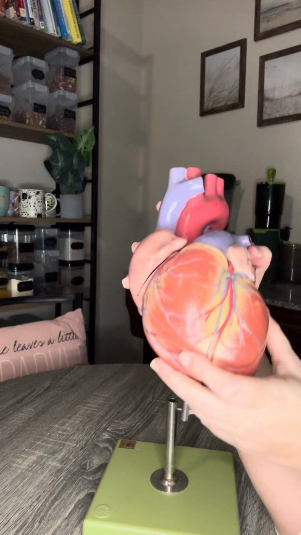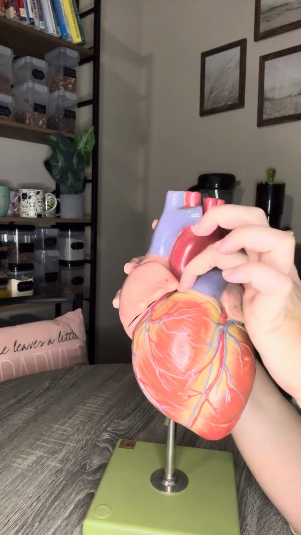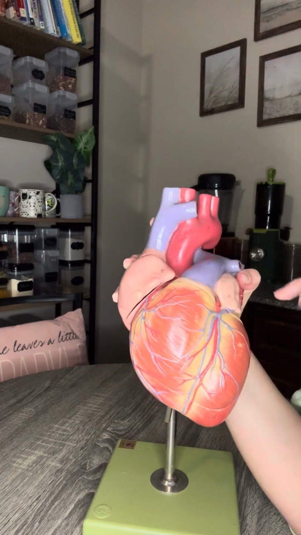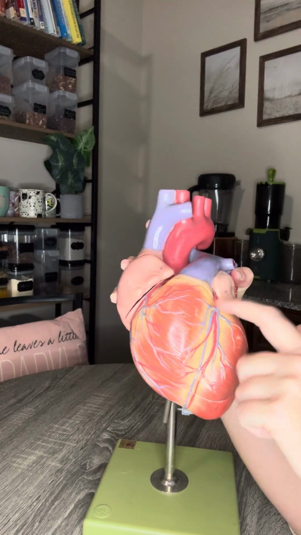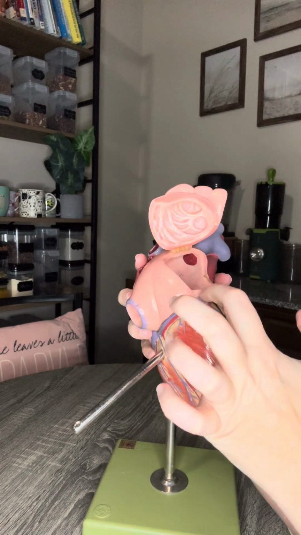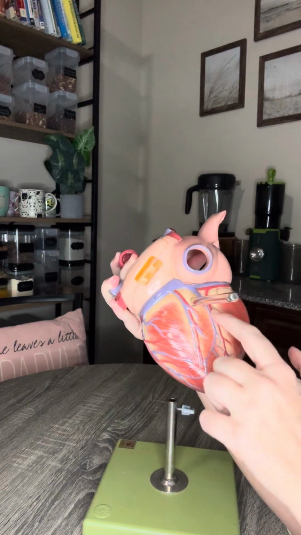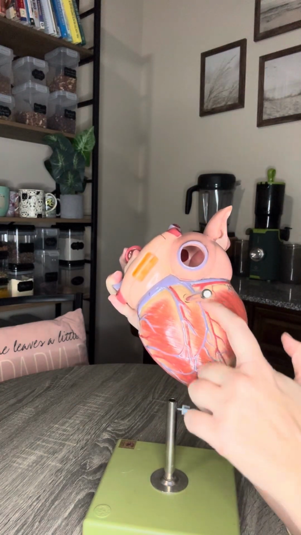So a quick recap. Coming off the base of the aorta, we have the right coronary artery and the left coronary artery. Following the right coronary artery around, we have the right marginal branch, and then we have the posterior interventricular branch.